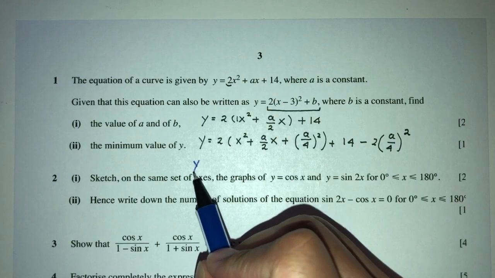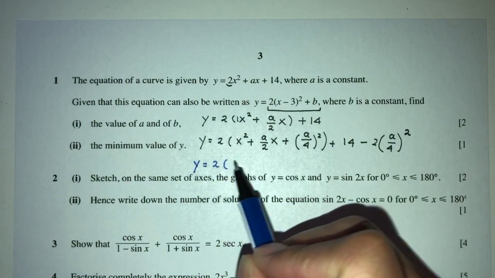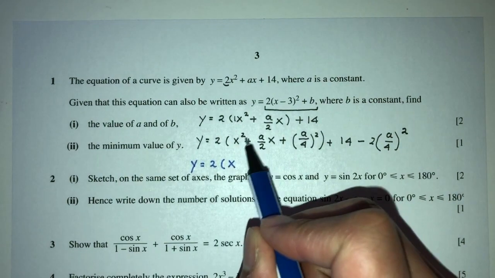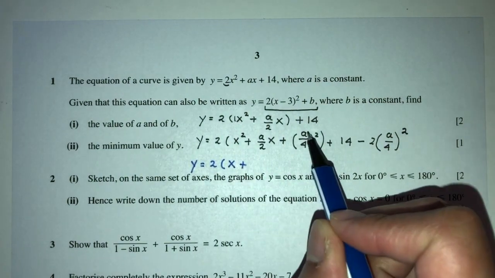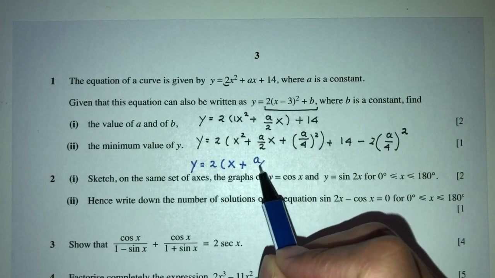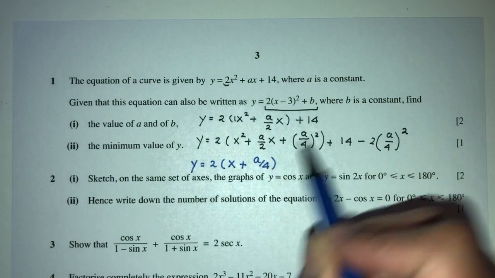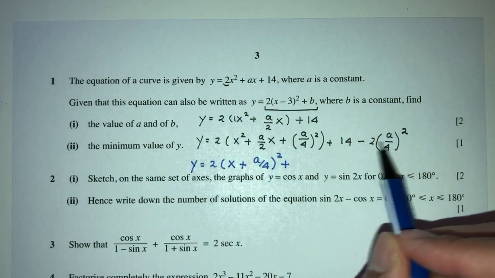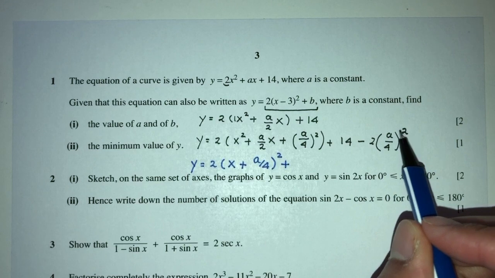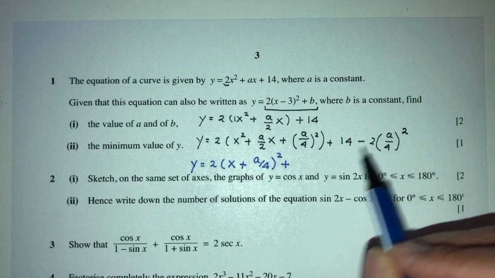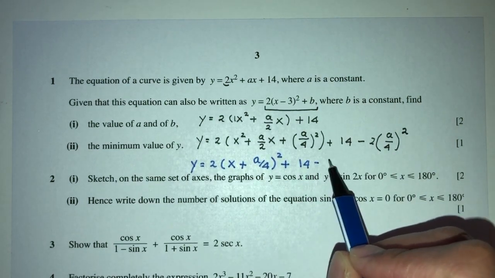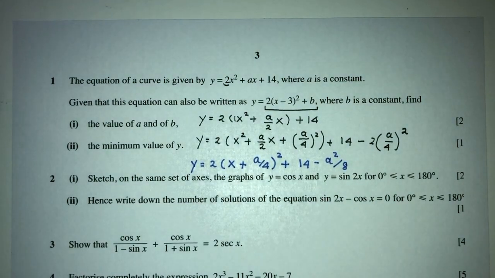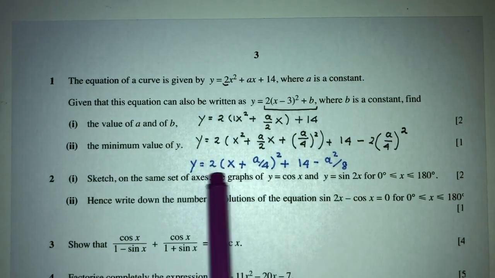Okay, so we have y equal to 2. This x squared will become x, here we have plus, that will become plus, and the value inside is a over 4, and square will be square. And then this will be what? 14 minus this, so that will be a square over 16. So that will be 14 minus a square over 8. Okay, so right now we have changed this to a complete square form.